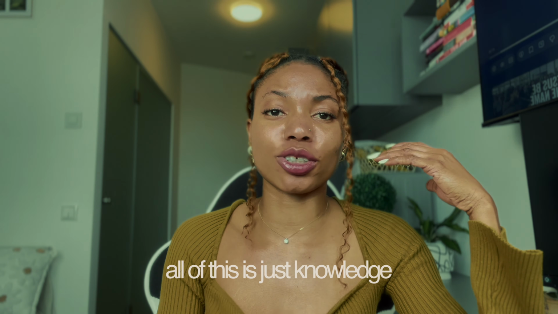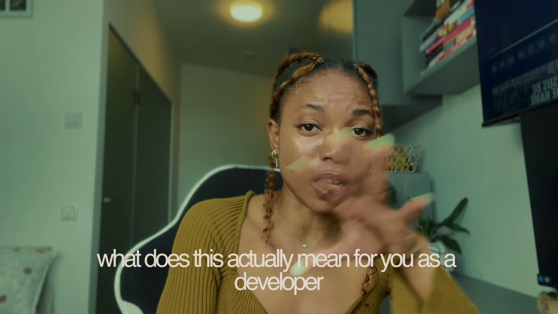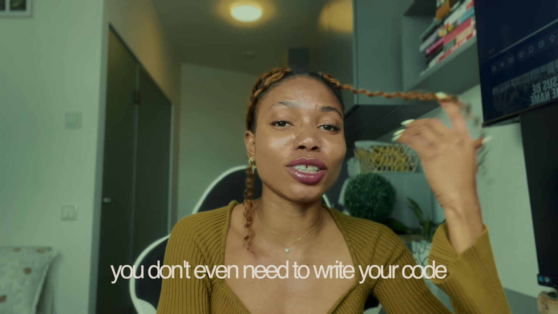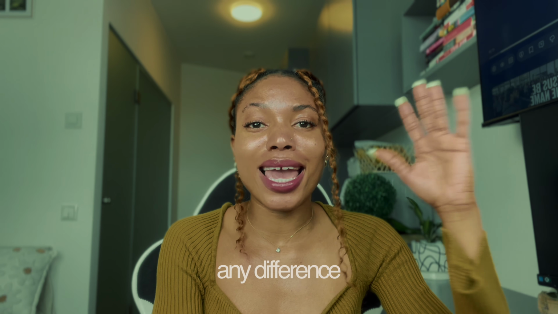By the way, all of this is just knowledge. What does this actually mean for you as a developer? First, you probably don't even have to do anything. If you deploy on Vercel, Cloudflare, or a similar platform, you don't even need to write your code any differently. This is a server configuration thing. It's not a code thing. All of that work is already handled.